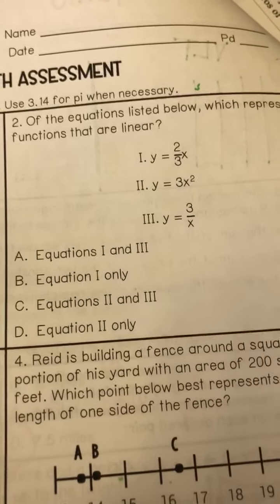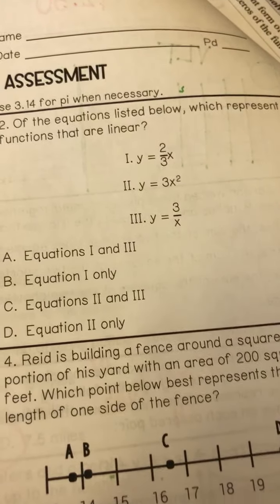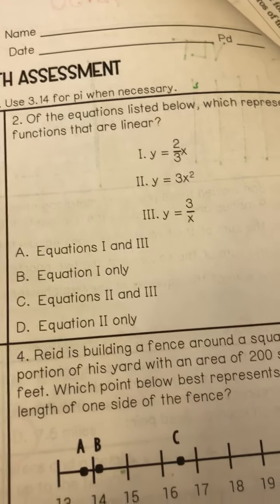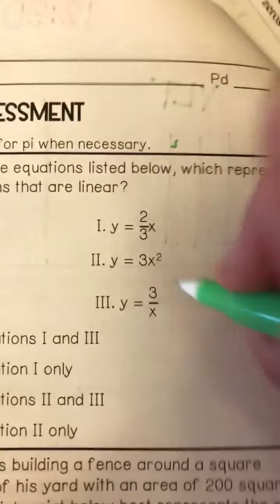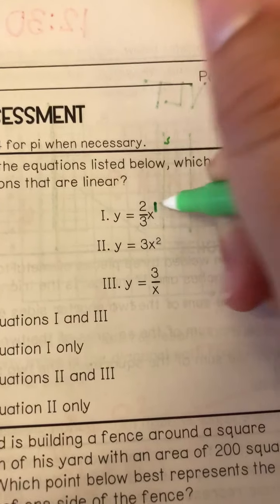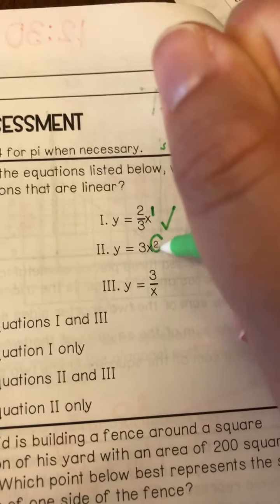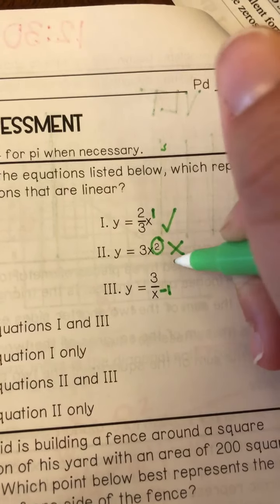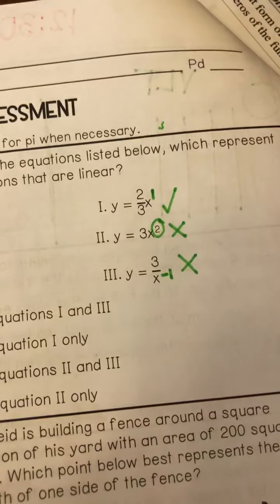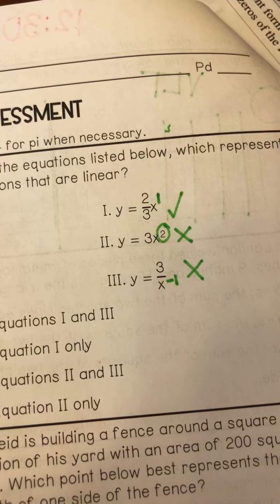Number 2, it says, of the equations listed, which one is linear? Linear is when your exponent is 1. So the exponent here is an imaginary 1. The exponent here is 2. And the exponent here, since it's on the bottom, is the -1. So the only one that's linear would be equation 1. So I'm going to choose B.